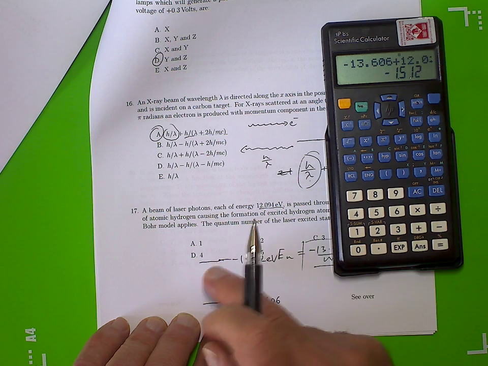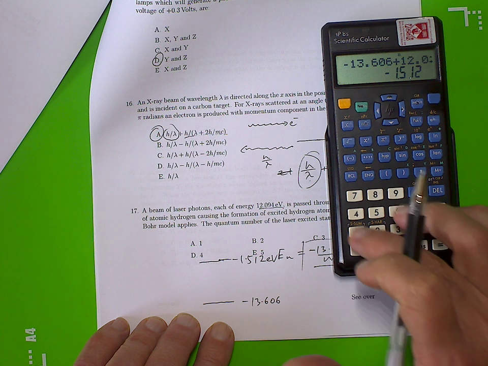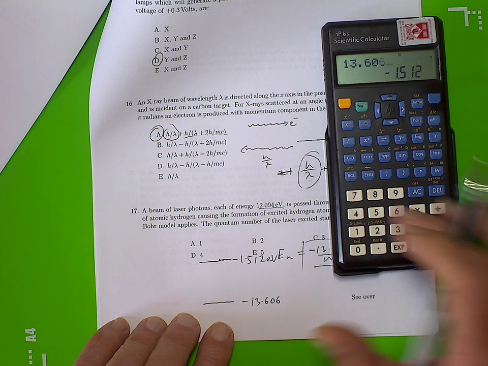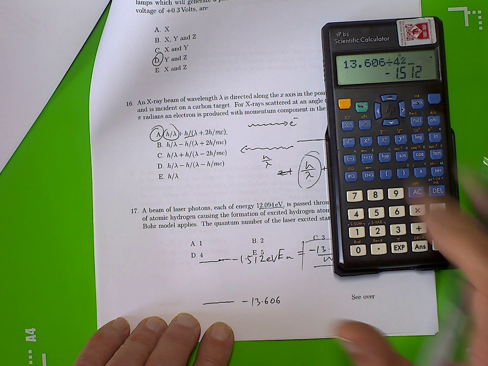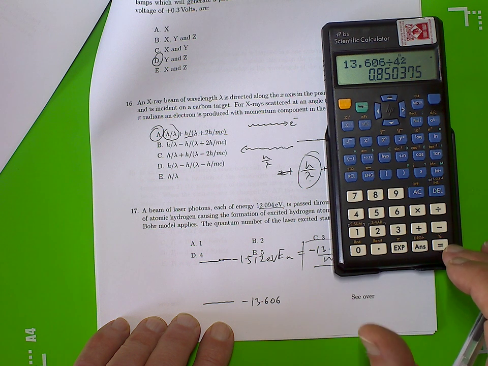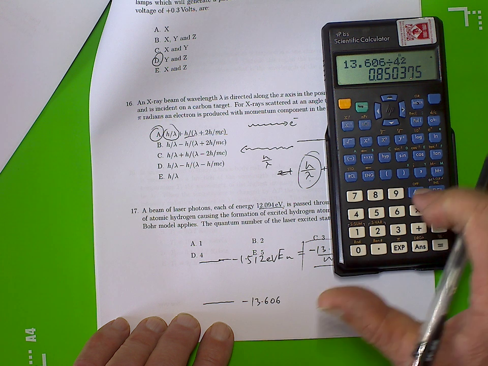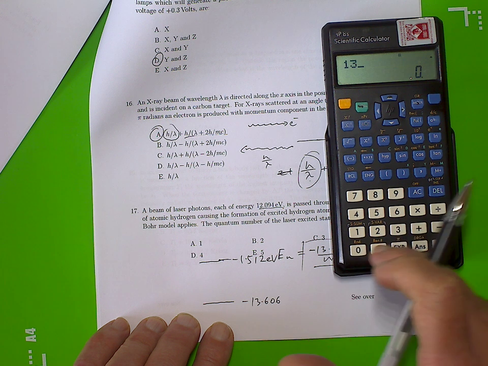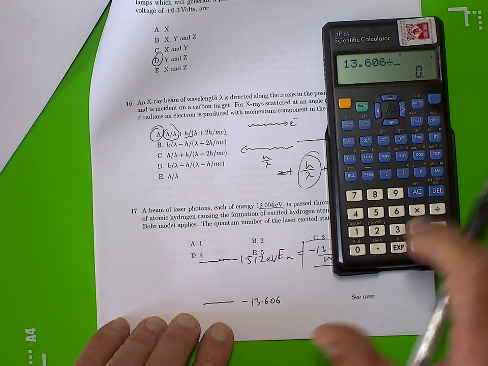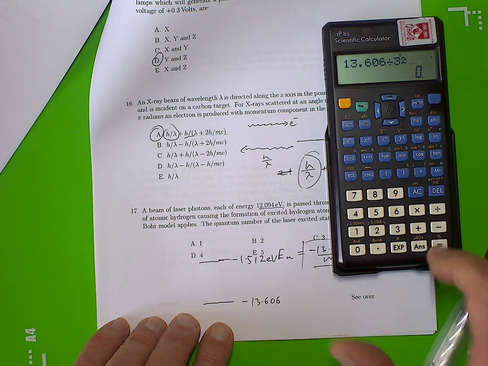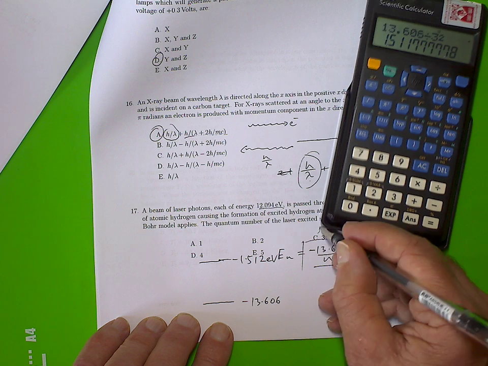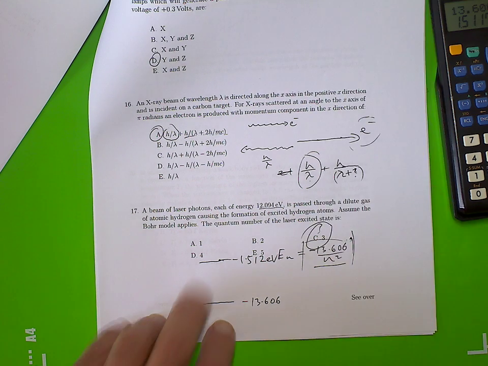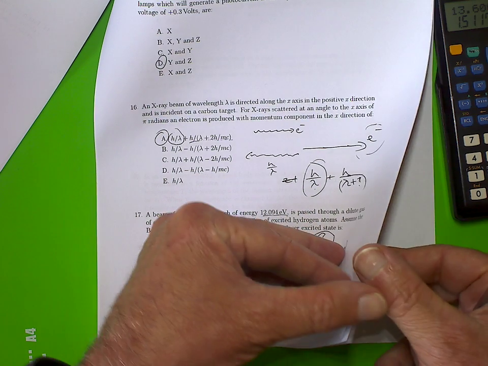So let's try 4. 13.606 divided by 4 squared equals, no, too big, let's try 3. 13.606 divided by 3 squared equals, yep, minus 1.51, beautiful, so 3 it is. That's our answer. This stuff is easier than I thought.